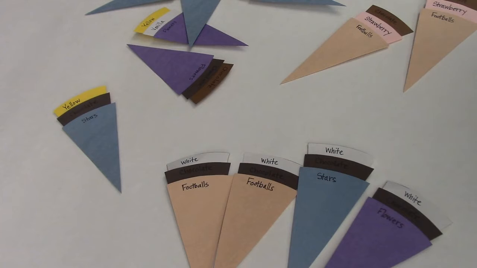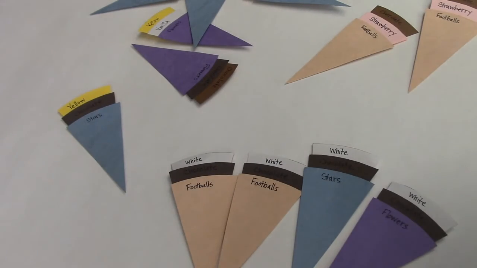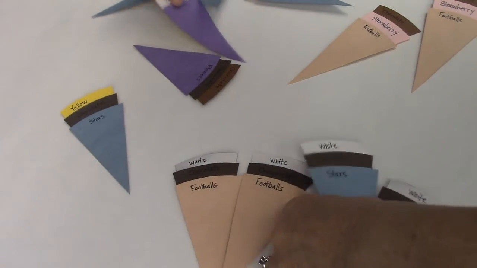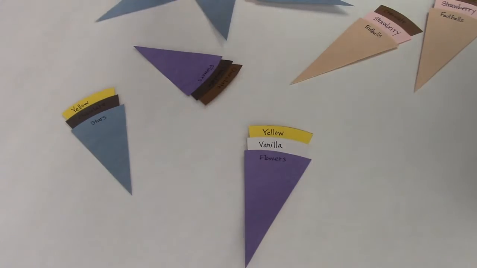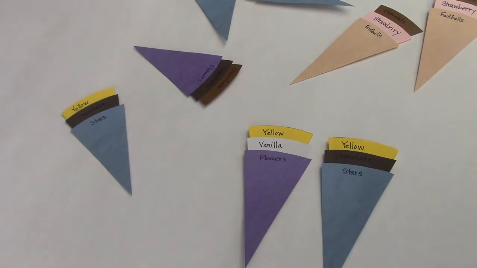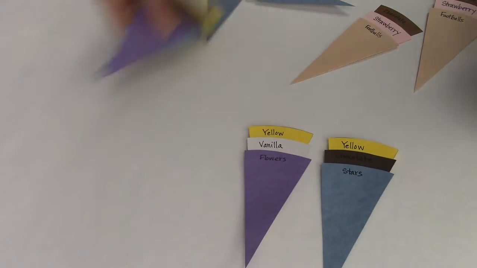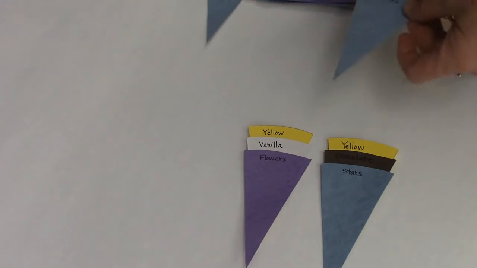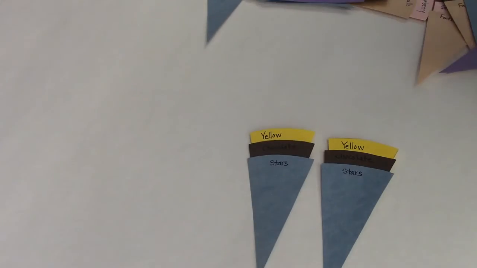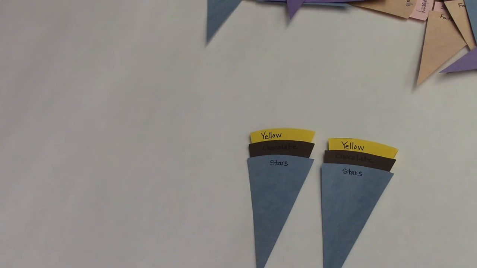So you now are going to find 5 other comparisons within your slices. Keeping in mind, you have to have 2 characteristics. So these 2 right here, the only characteristic they have in common is yellow cake. So those wouldn't work. This, however, has 3 characteristics that they have in common. So you definitely could use that.